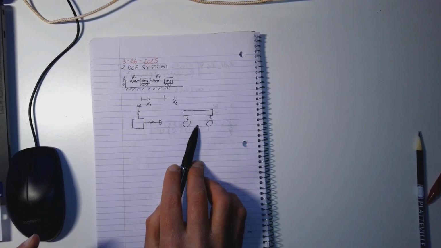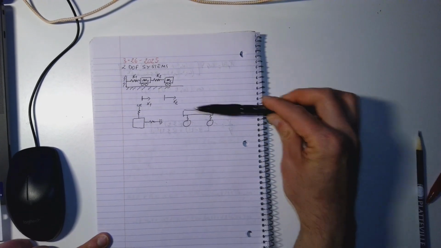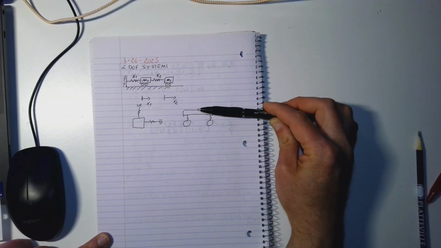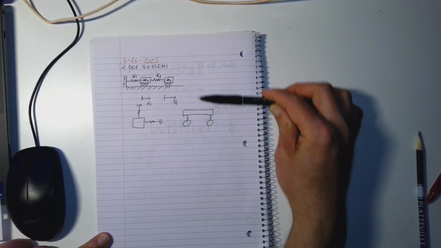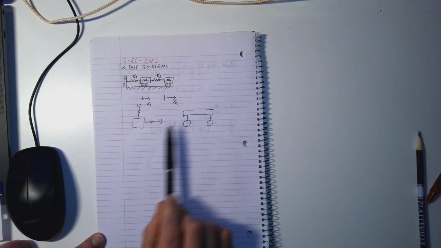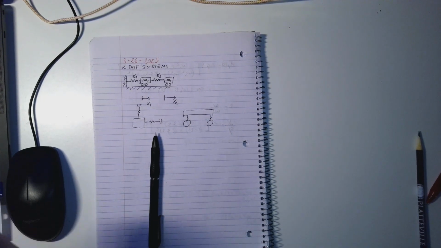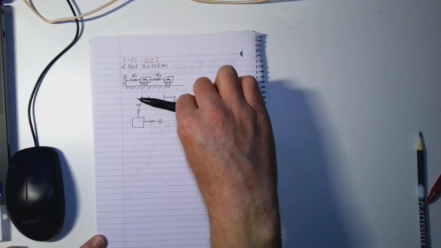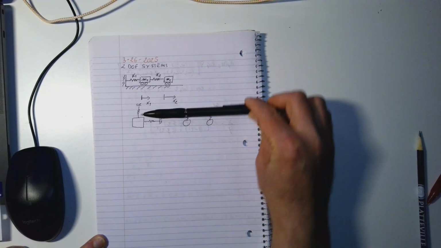In this case we can have 2 degrees of freedom, because we can have the motion of the whole body in the vertical direction, but if the 2 springs are either stretched or contracted by a different amount, we will also have a rotation of this body here.